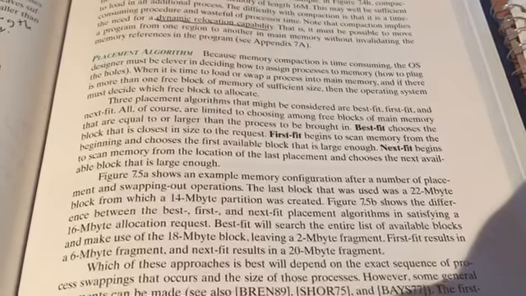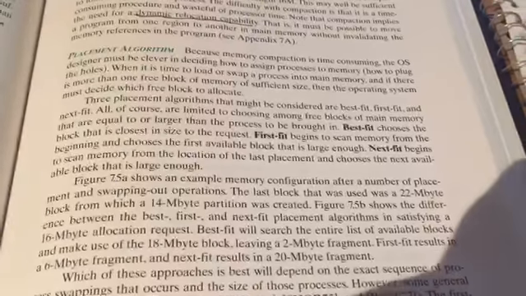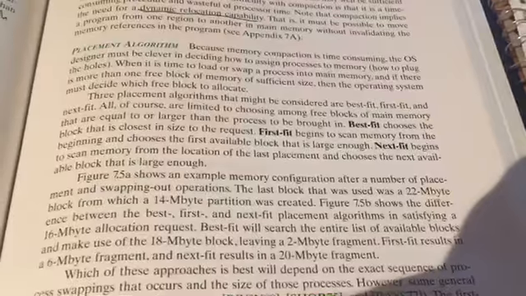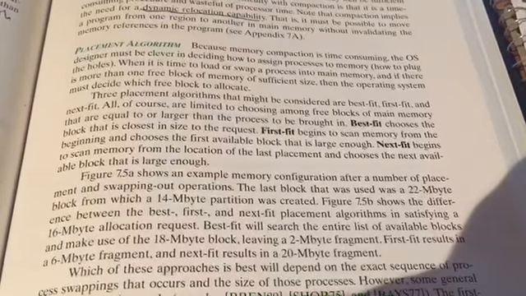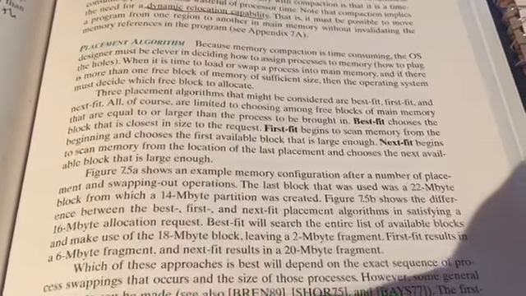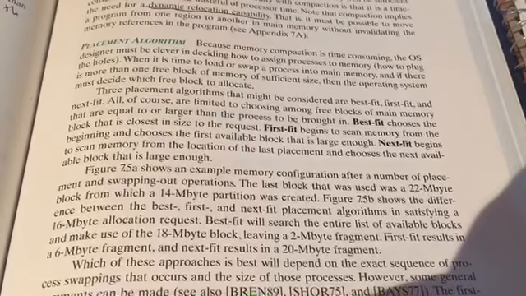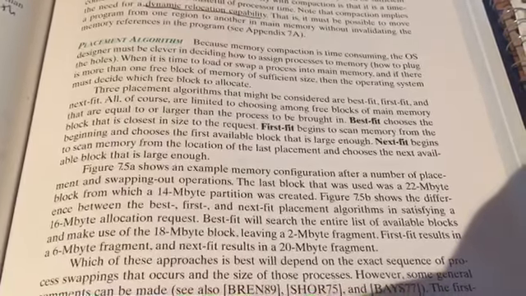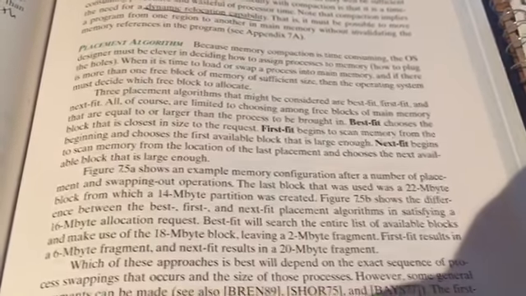We're going to allocate the 20 megabyte block to that process. So that's what I understand from the best fit algorithm. First fit begins to scan memory from the beginning. So if we think about memory being a really long sequence of addresses, we begin scanning from the beginning and we choose the first available block that is large enough. Okay, that sounds simple enough.